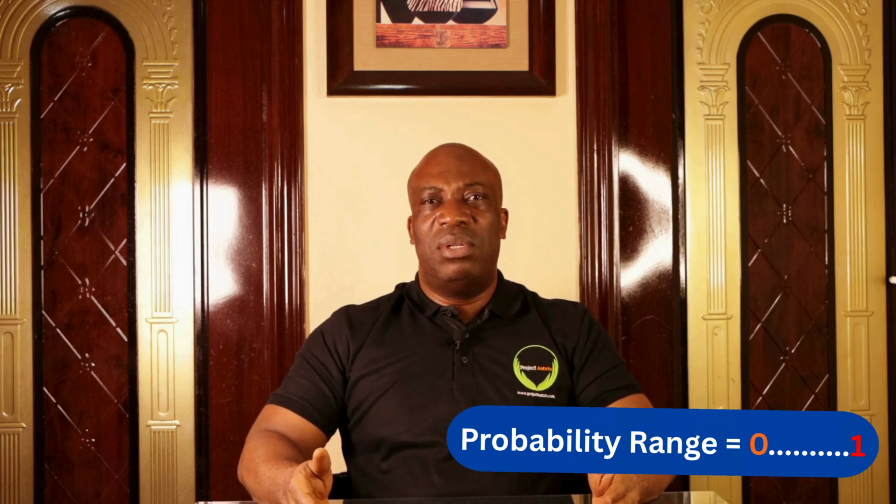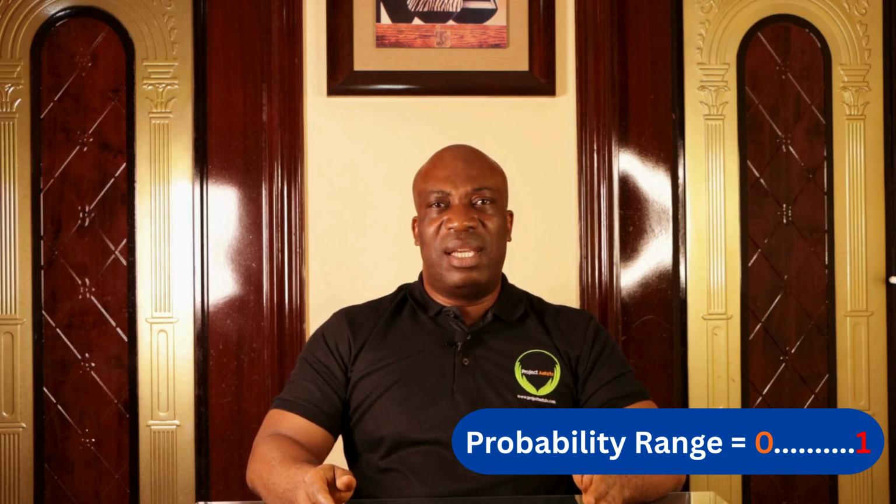So the first one is probability. So probability normally ranges from 0 to 1. If it's 0, it means that risk is never going to happen. If it's 1, it means certainly that risk is going to happen. So it ranges from 0 to 1.